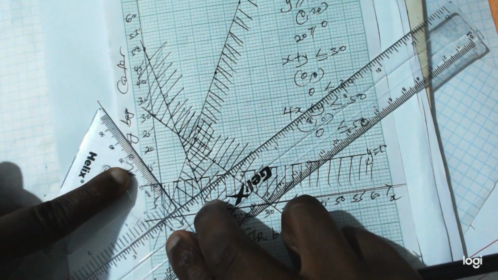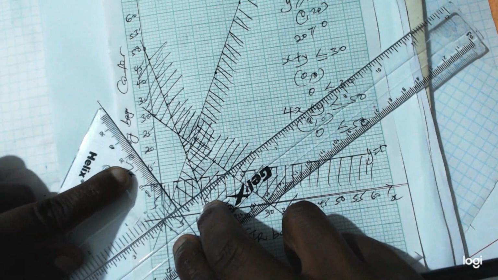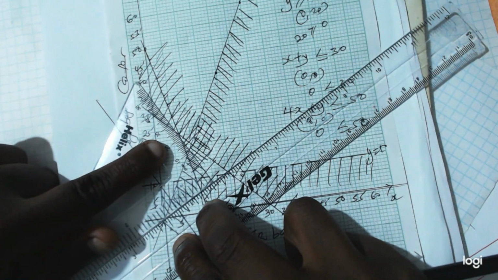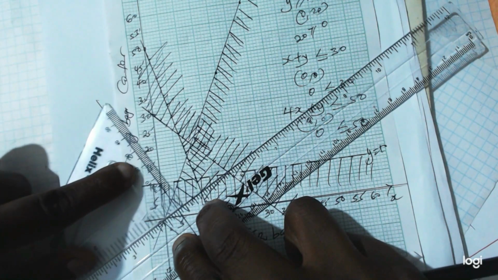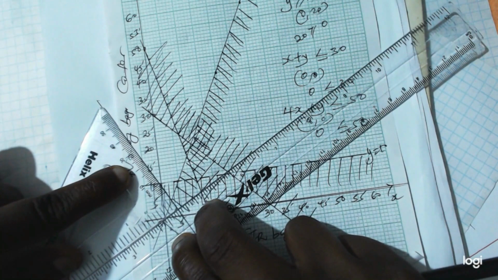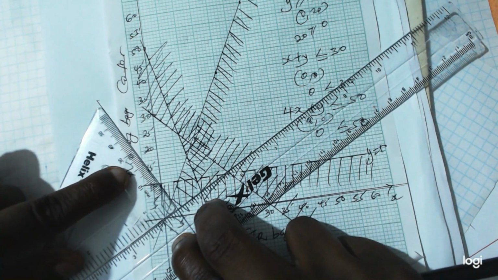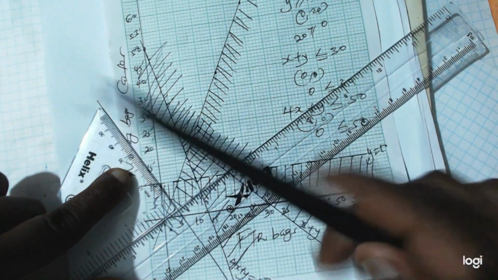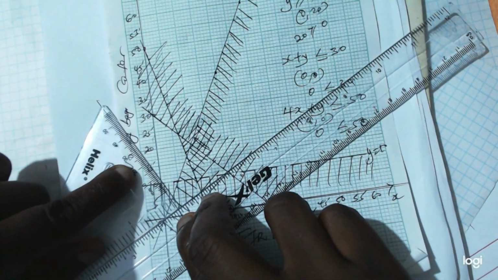Once you're in that position, you slide towards the required region, that is the unshaded region. Don't move the ruler, just slide the set square.